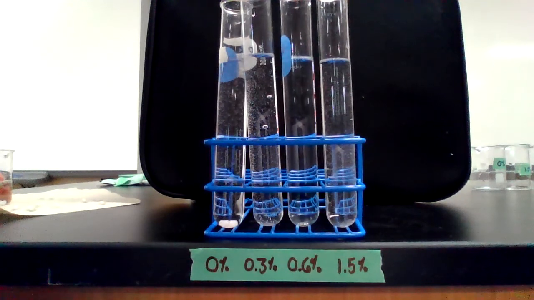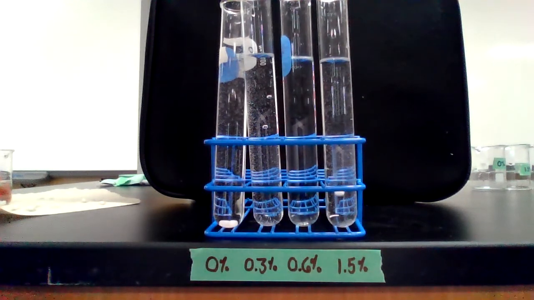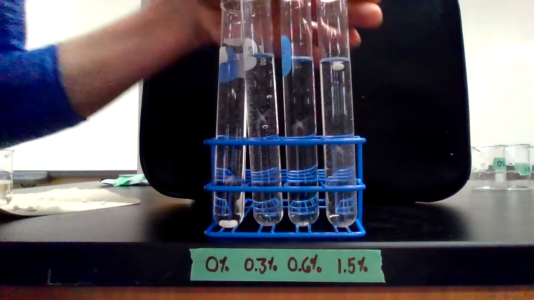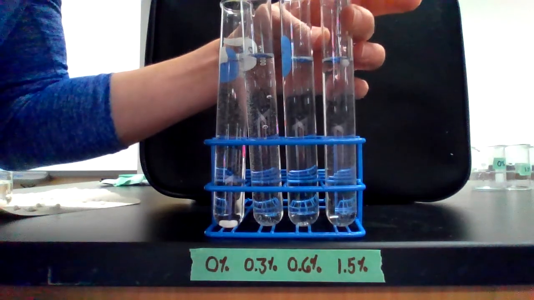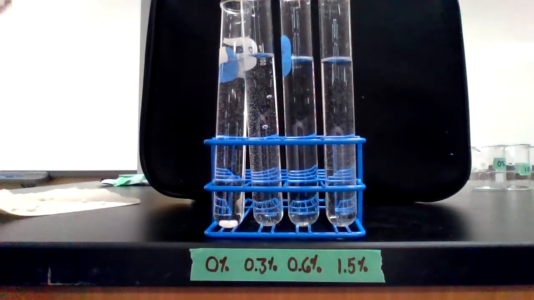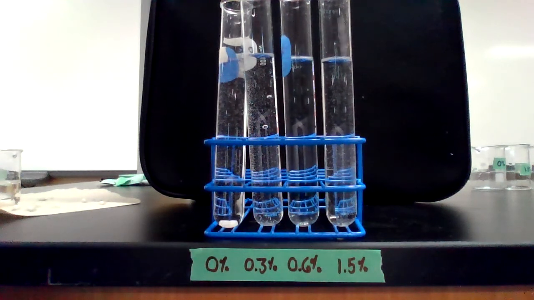Ready, set, go. All right, trial 4. Trial 4, 1.5% hydrogen peroxide. Ready, set, go.